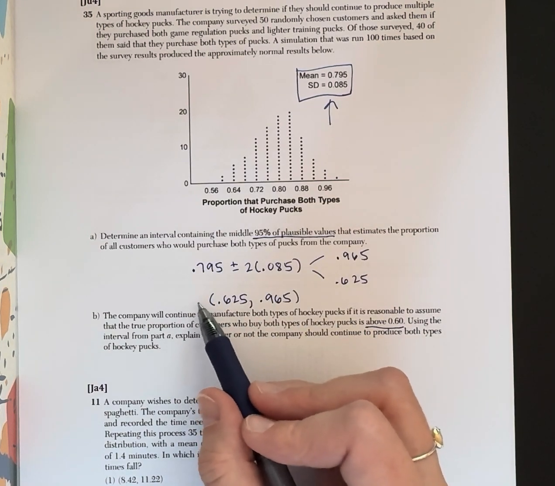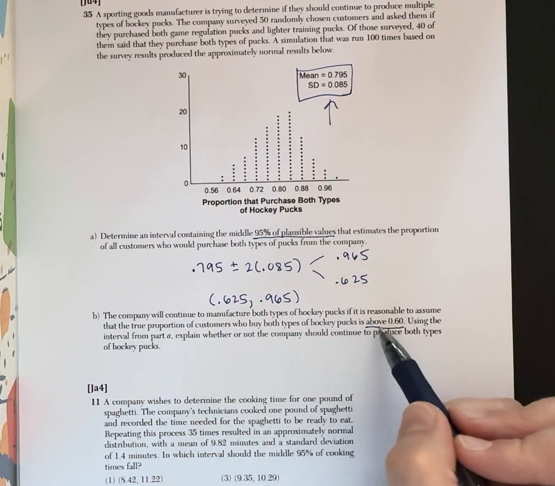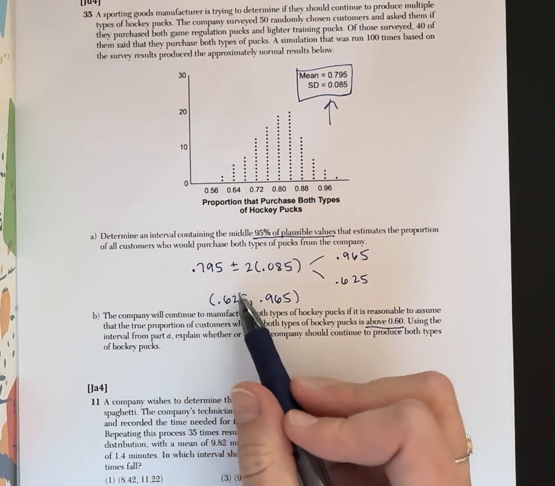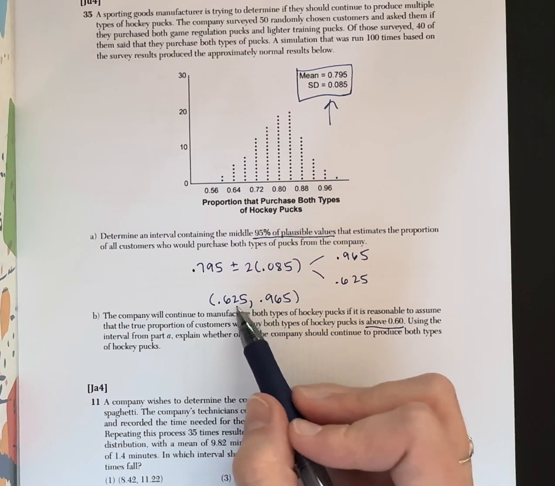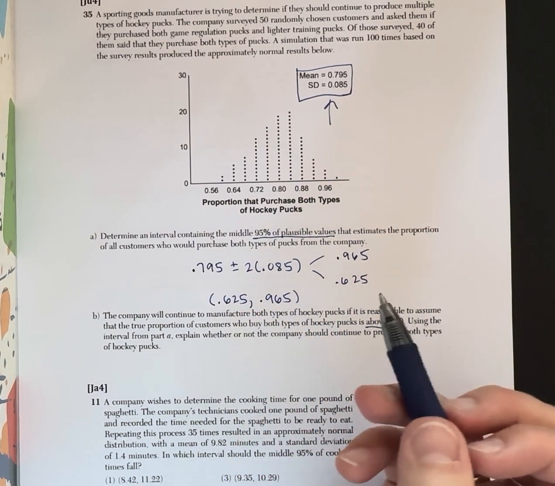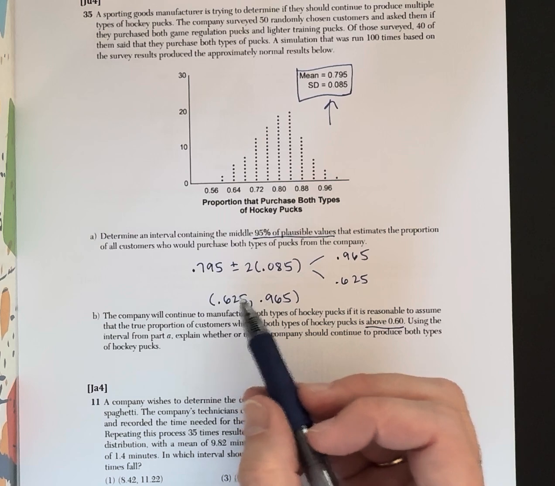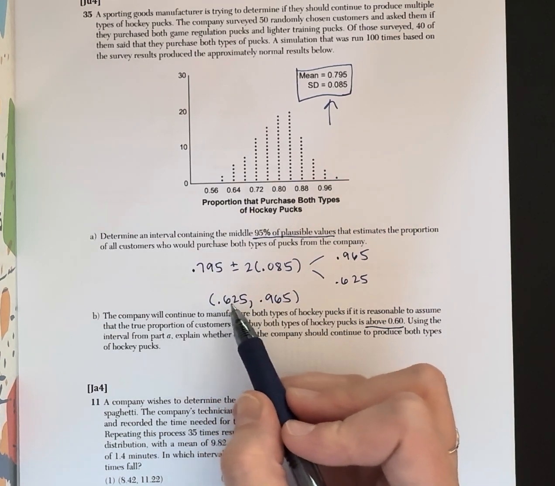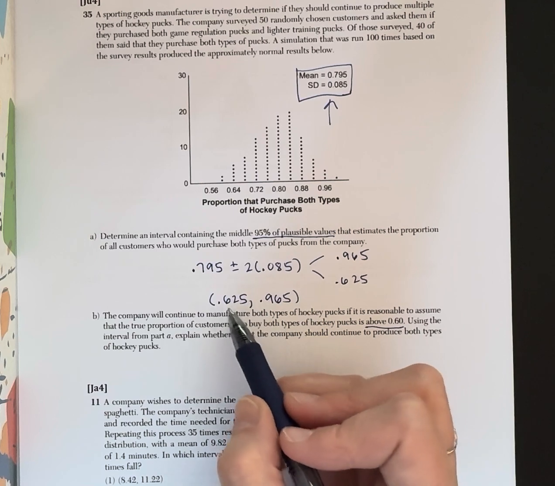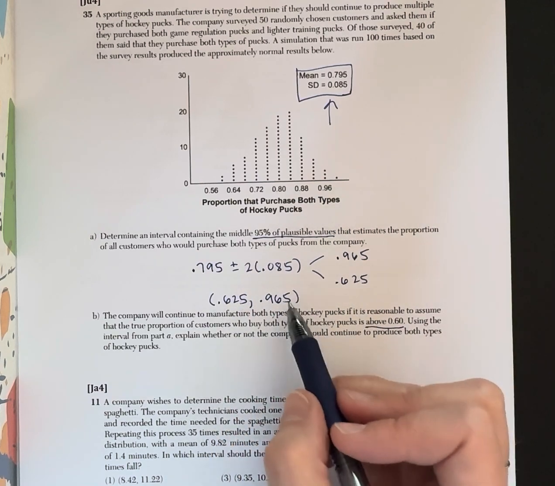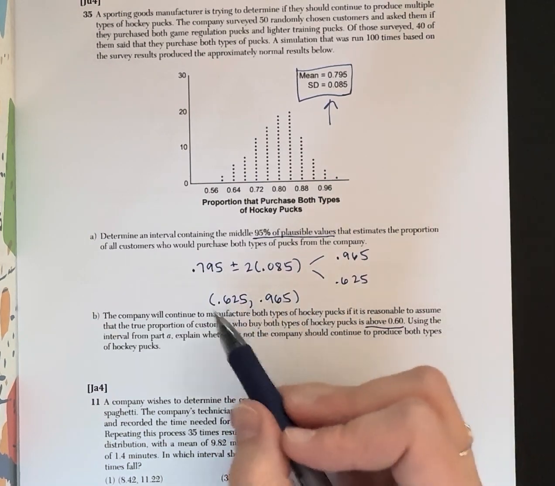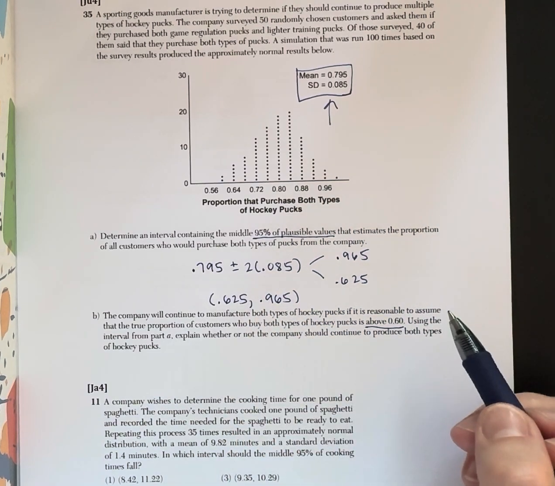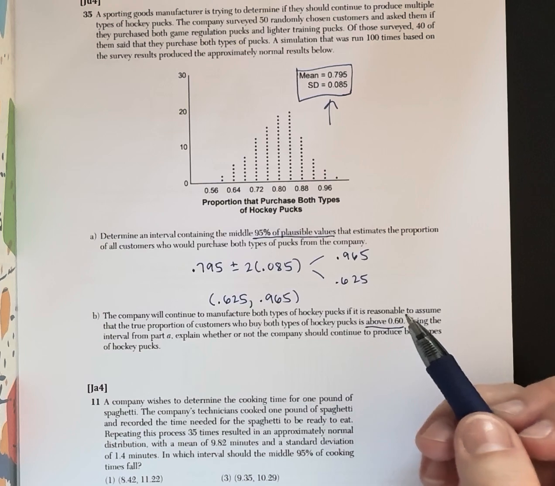I know 0.6 is outside of the interval, but they're saying above 0.6. Is it likely that you're going to get an answer that's above 0.6? I would say yes, because majority of this interval is above 0.6. I know that from 0.6 to like 0.624 is outside the interval, but there's more of the interval that's above 0.6 than outside the interval.